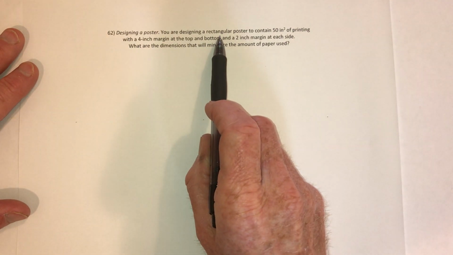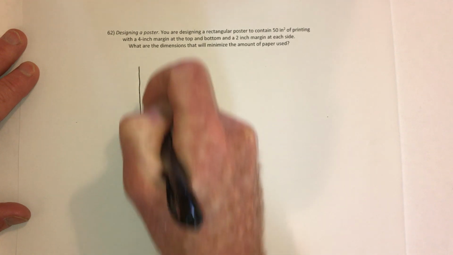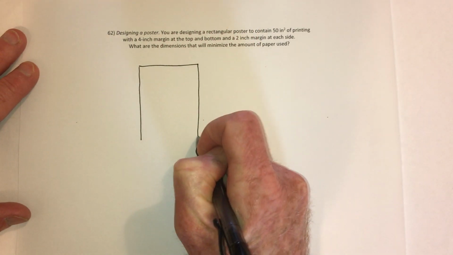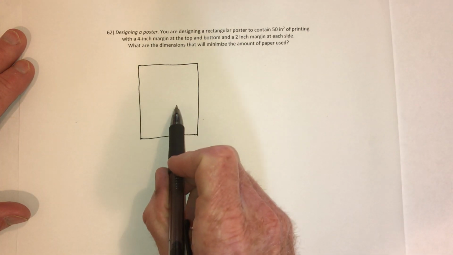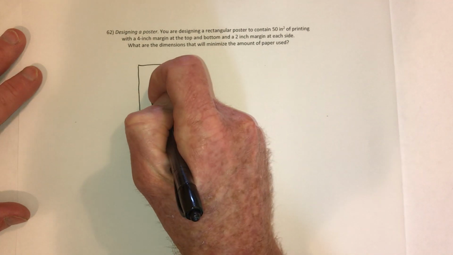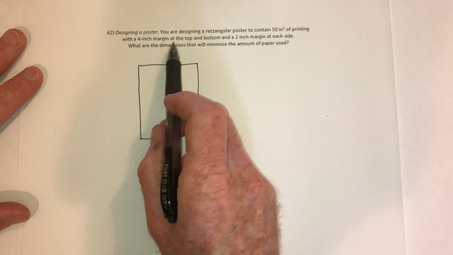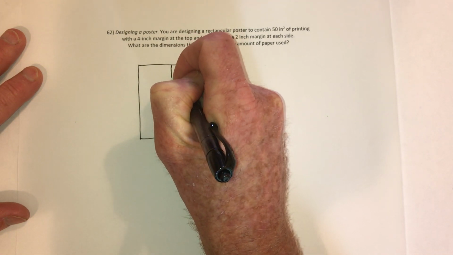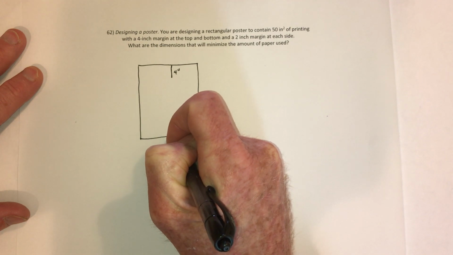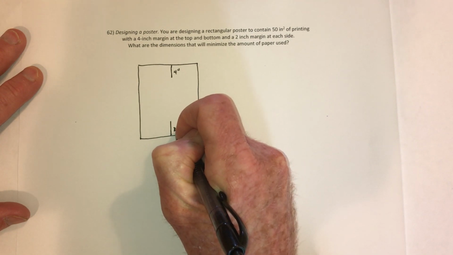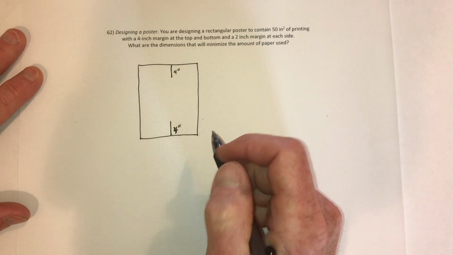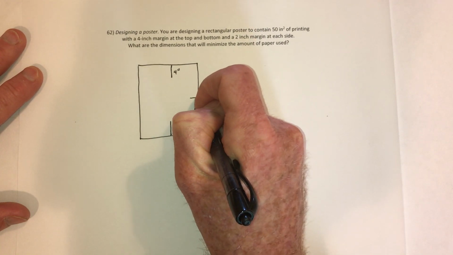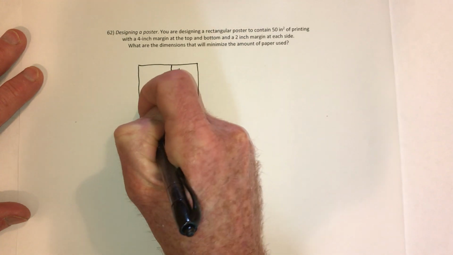So this poster is supposed to be a rectangle. There we go, nice perfect rectangle. And then there's going to be the print area in here, but there's going to be margins as well. So let's see, 4 inches at the top and the bottom. So leave 4 inches at the top and the bottom. Whoops, 4 inches. And then 2 inches margin on each side.